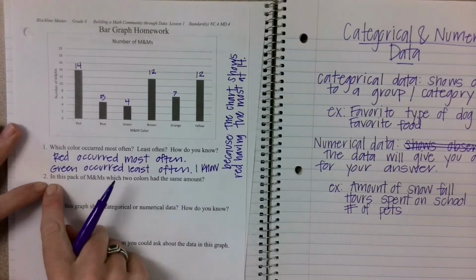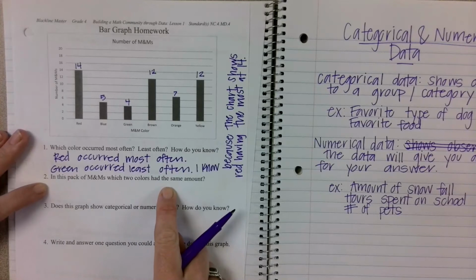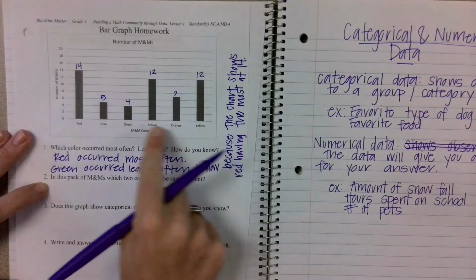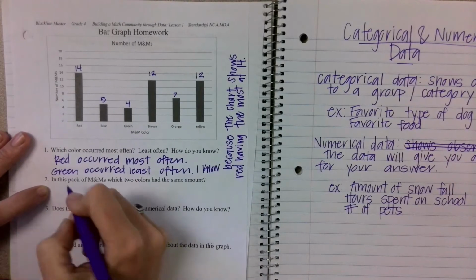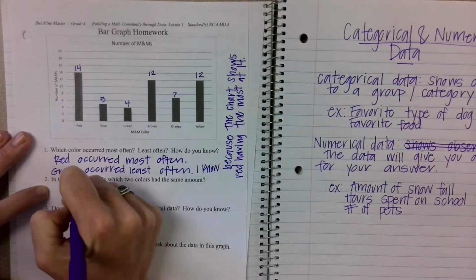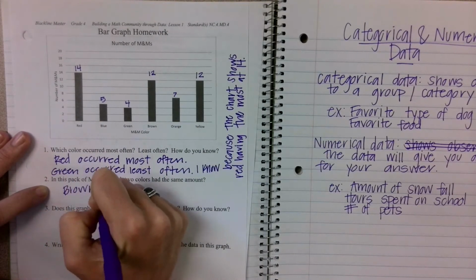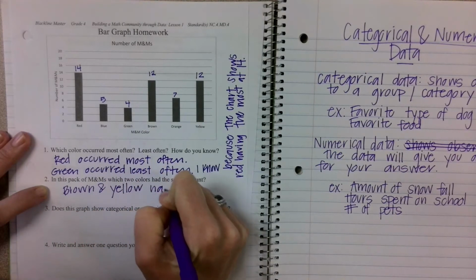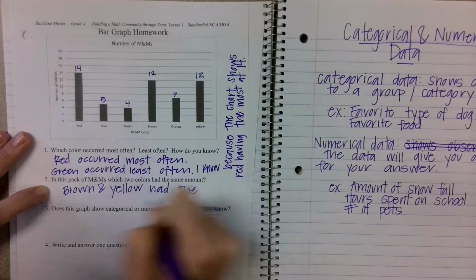Okay, it says, in the pack of M&Ms, which two colors had the same amount? Well, I can look here, and brown and yellow. So I'm going to say brown and yellow had the same amount.